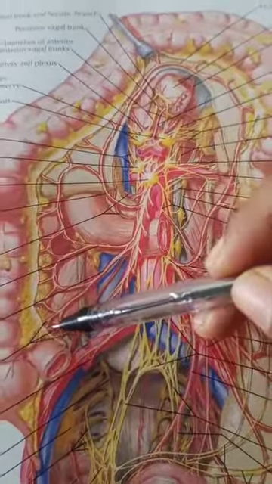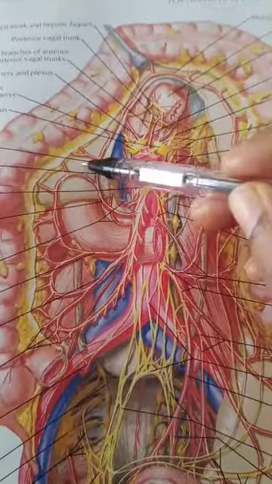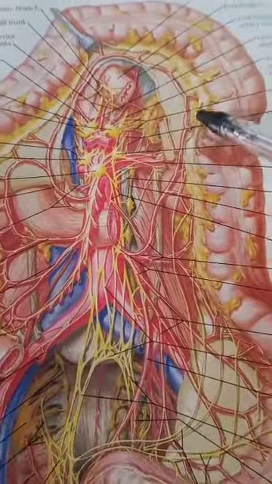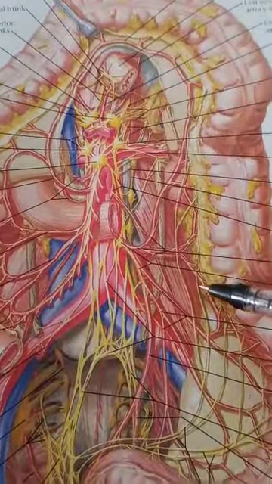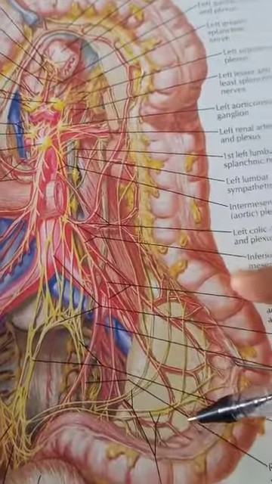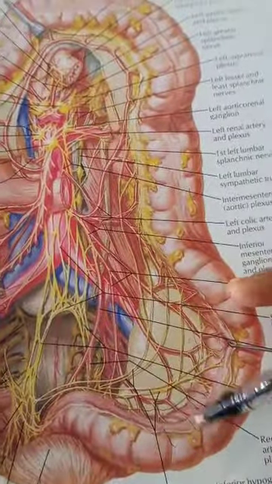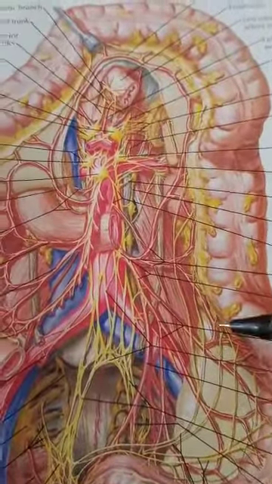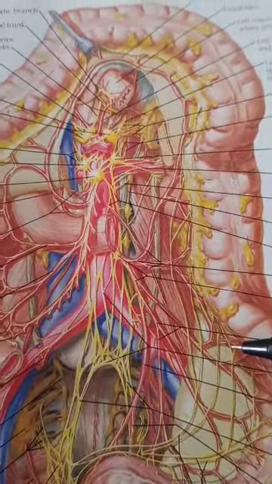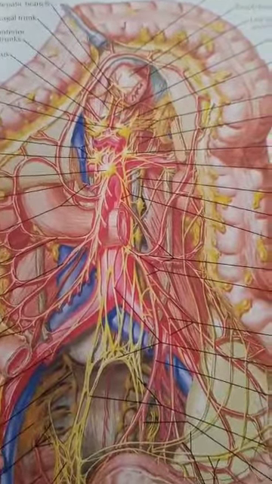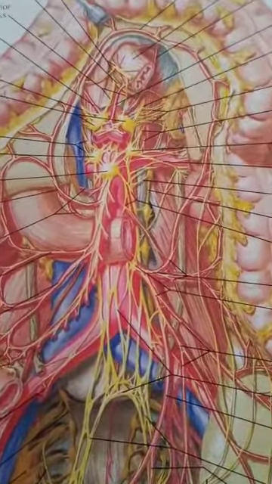Colic branches arise from both and form a continuous marginal artery. Branches arising from the marginal artery supply the different parts of the large intestine. So the main arterial supply is by the marginal artery, known as the marginal artery of Drummond.